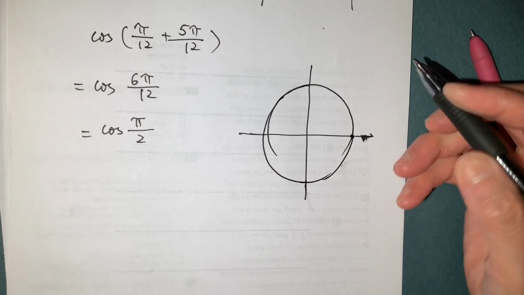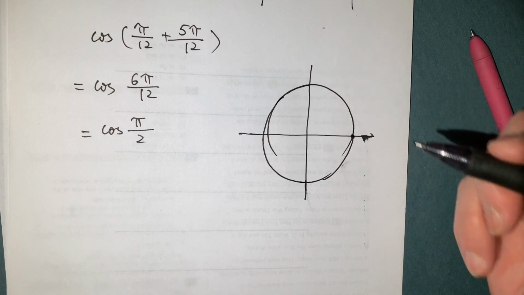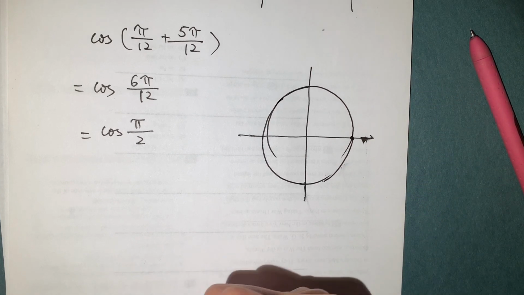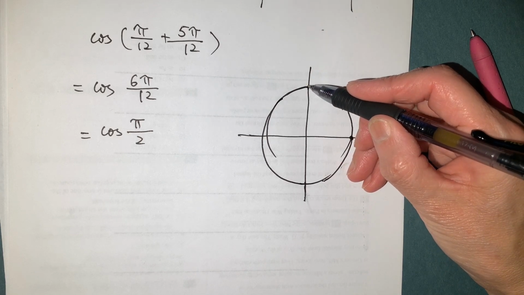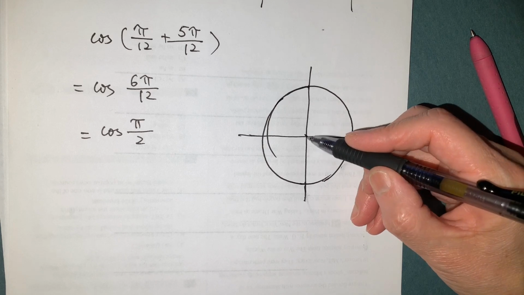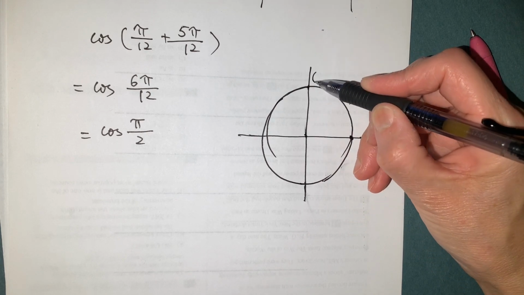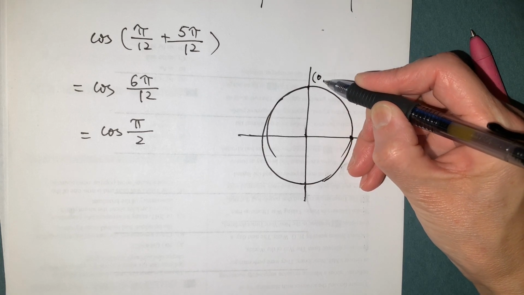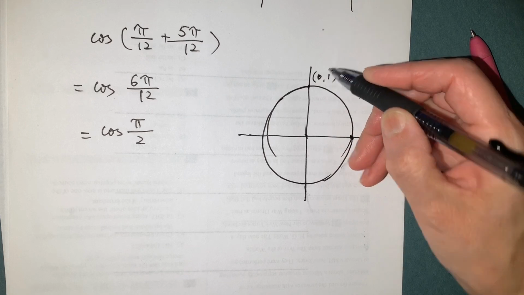Cosine is the x value, sine is the y value. Cosine 90 degrees, the point is (0, 1), so the x value is 0.